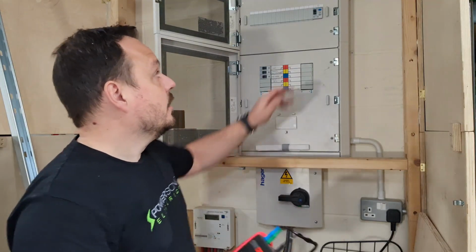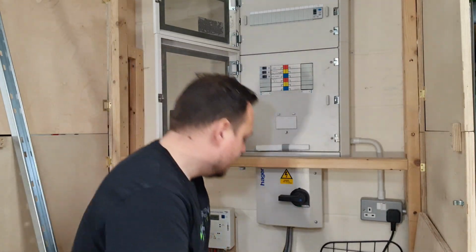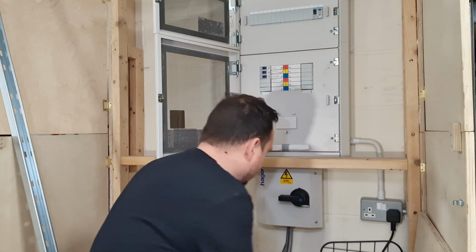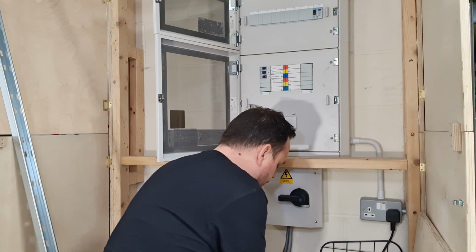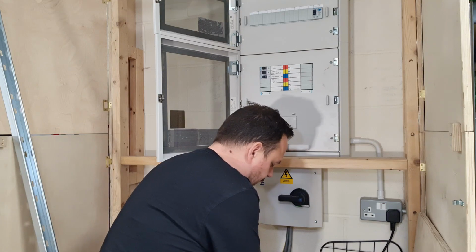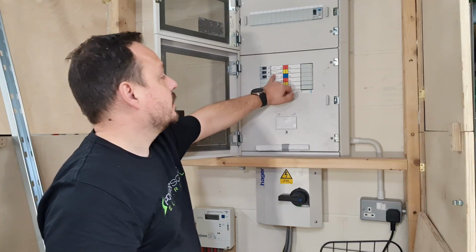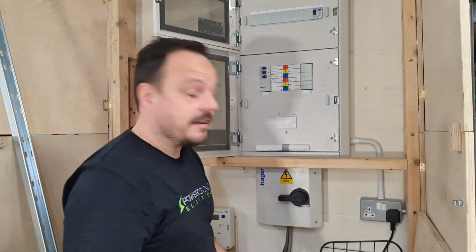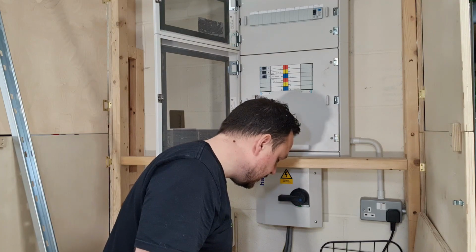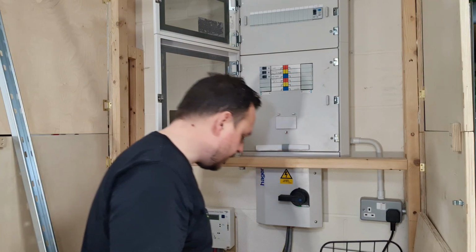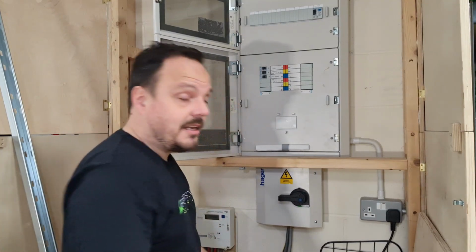Just to talk about this RCD, so up there that is a type AC RCD. Now I've got my little DC leakage meter here, and if I go on to L2, which has just got the sockets on, so you see here we're on L2 and only the sockets are on there, there's nothing else on that phase. So we know that's what we're measuring, and it's giving me a DC leakage value, so there's circulating DC currents of about 3 milliamps.